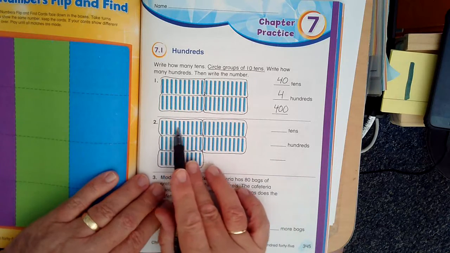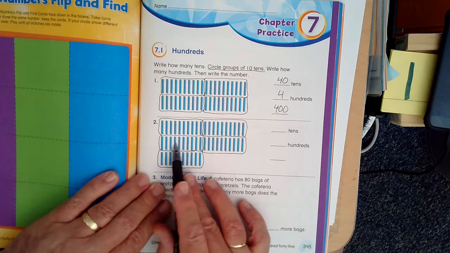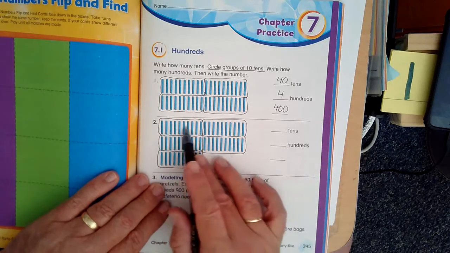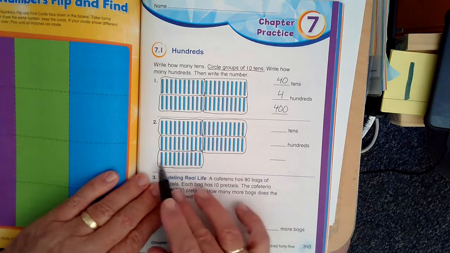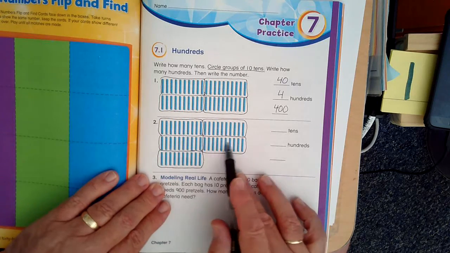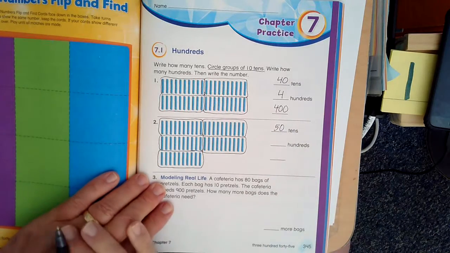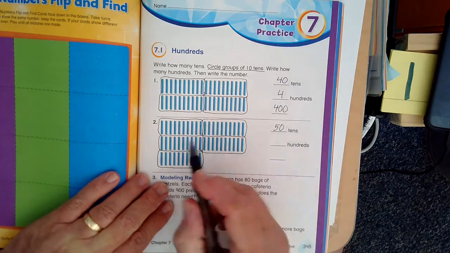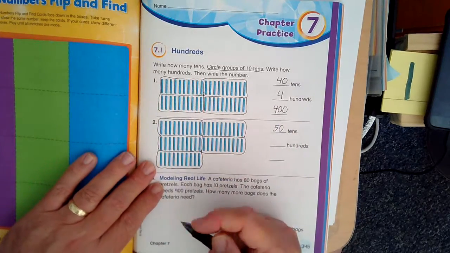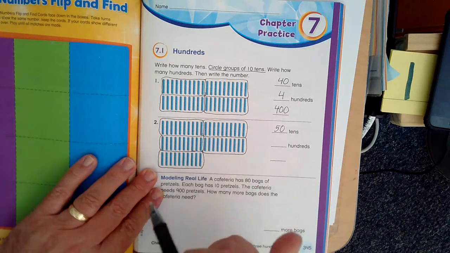I have 10, 20, 30, 40, 50. There's 10 in each one of these groups, so I count by 10. 10, 20, 30, 40, 50. There are 50 tens. Do you see when I put them into groups of 10 how much quicker I can add? And I know that 10 tens makes 100.